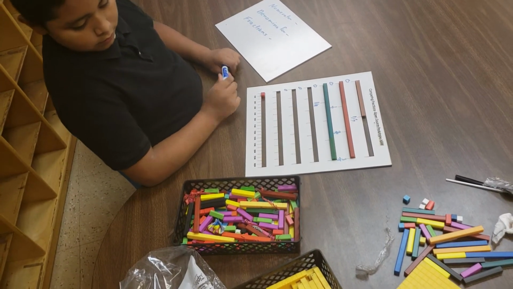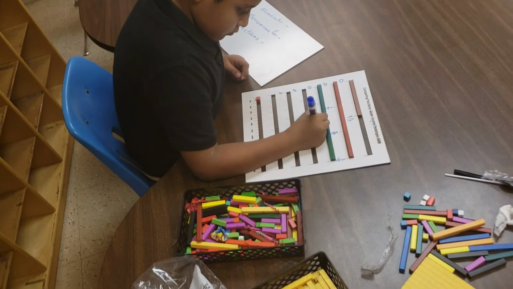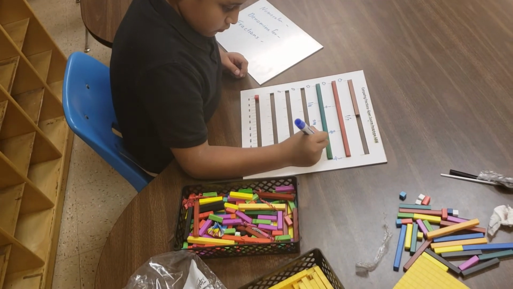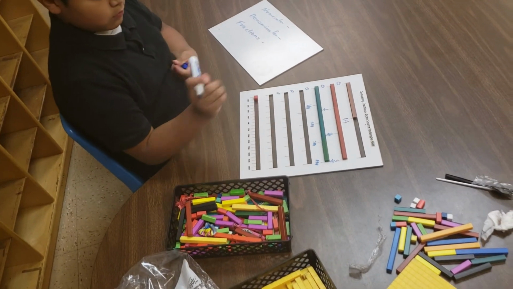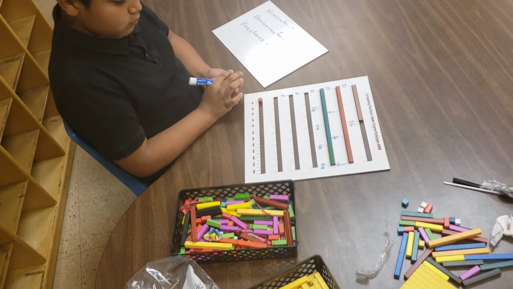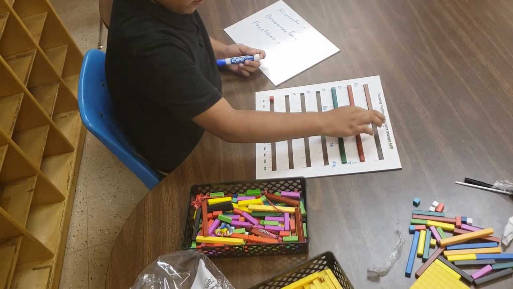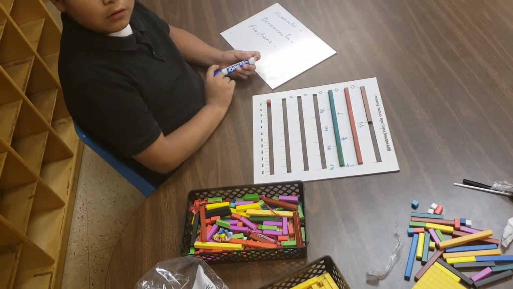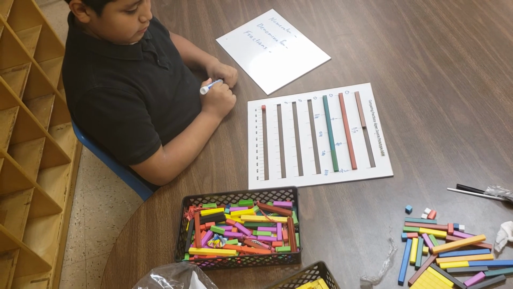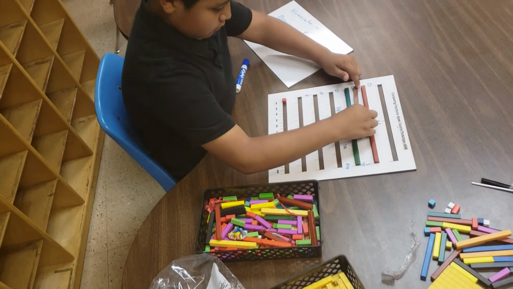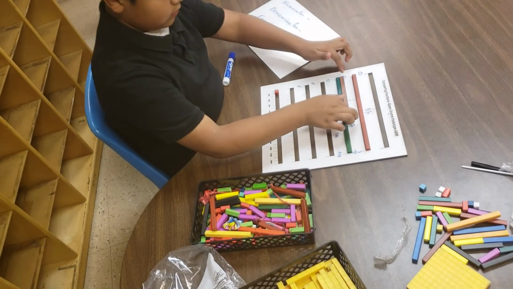All right, write down the rest of those fractions down there. Then I'm going to ask you one final question here, Harry. Which of those fractions is equivalent to 1/2? The ones you just wrote. 2/4. Okay, how do you know that? Oh, it's at the same place? Yes. Can you grab that brown one like you did and see if you're right? Yes. Okay.